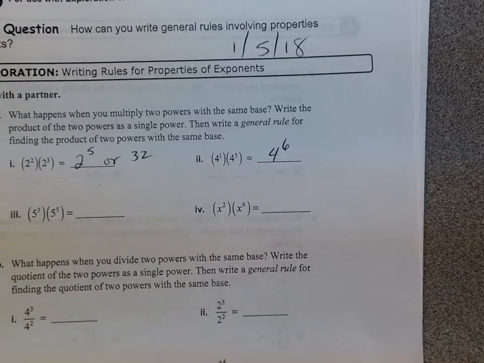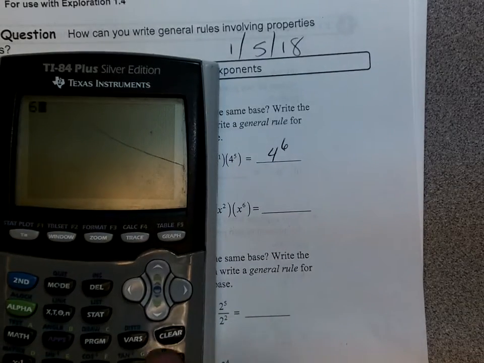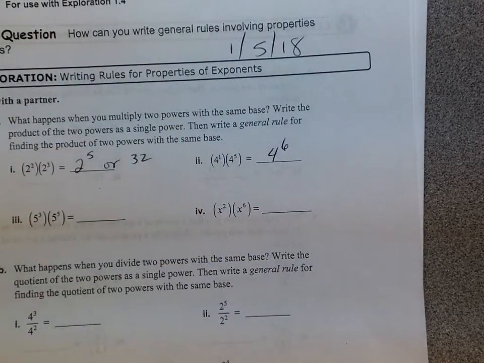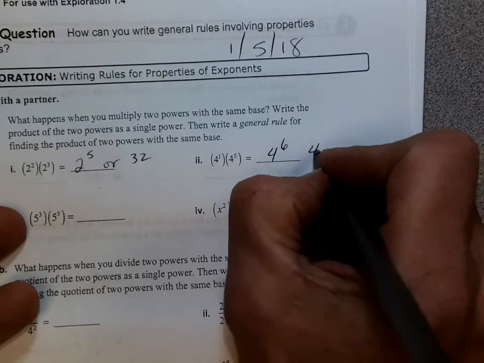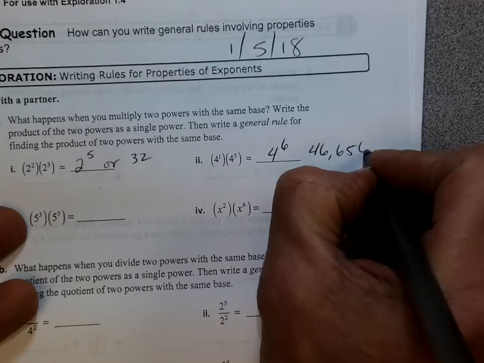Now, I don't know what 4 to the 6th is. That's what calculus is made for, right? I don't know. What is 4 to the 6th? Big number. 46,656. Right? Much math.